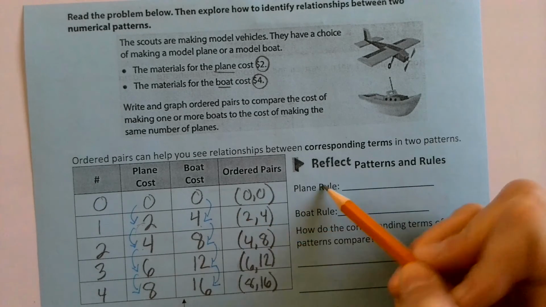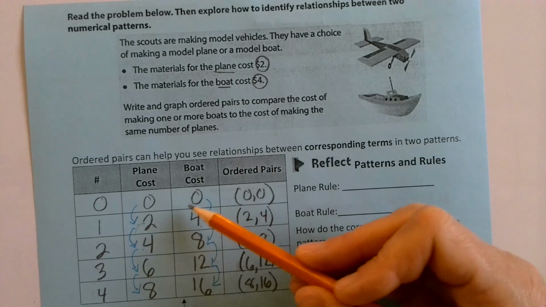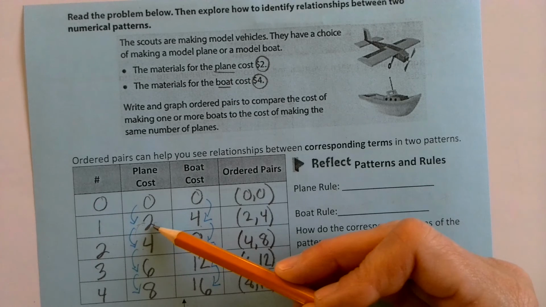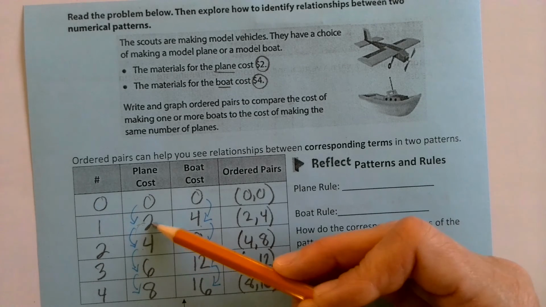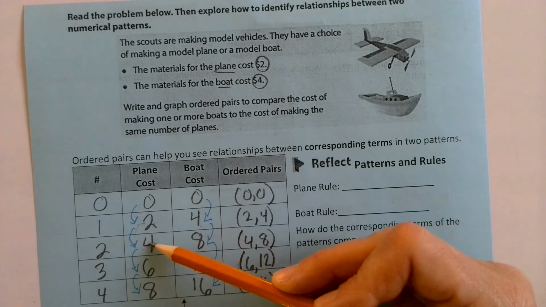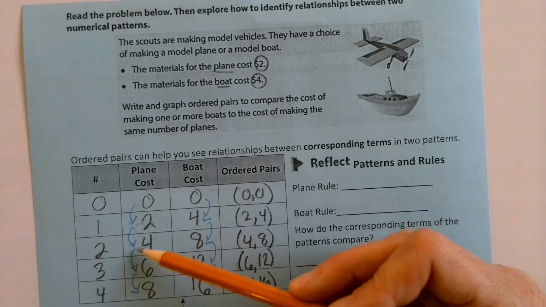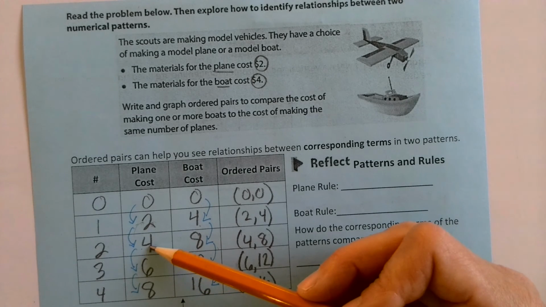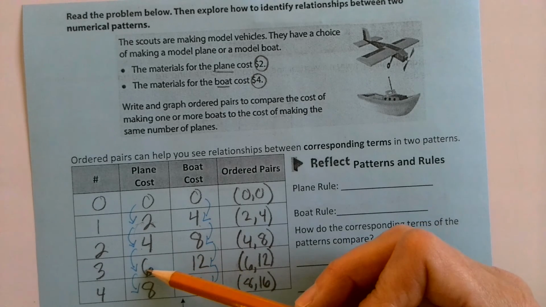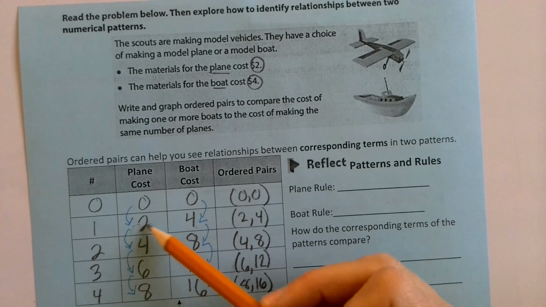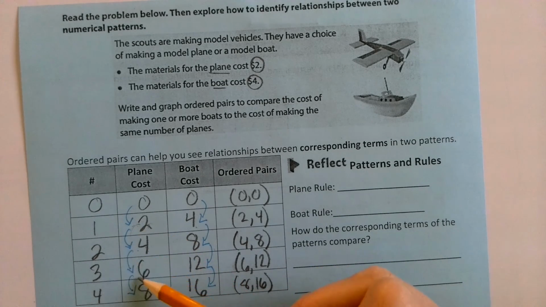So what's happening with the plane? It looks like in some cases that the plane is being multiplied by 2. Okay, because 2 times 2 is 4. But if I go down here to the cost of 2 planes, if I were to multiply this by 2, that's not going to be 6. So that does not work as our rule. It has to work every single time. So instead of multiplying by 2, what could it be? It would be adding 2 each time.